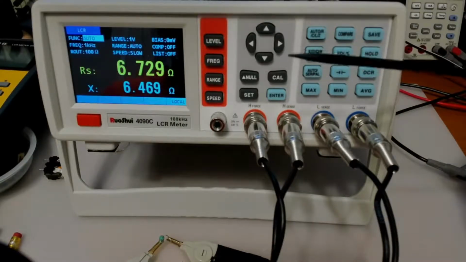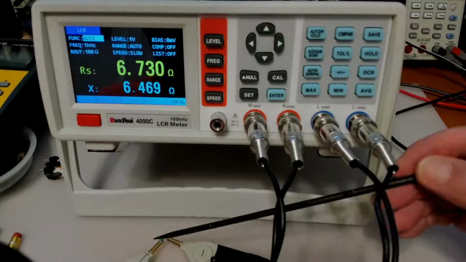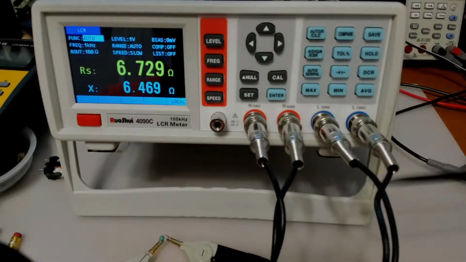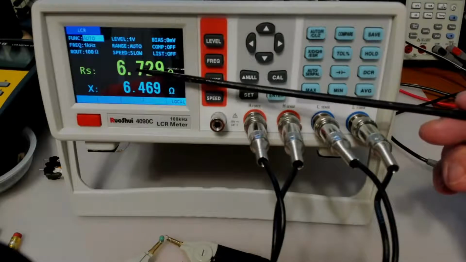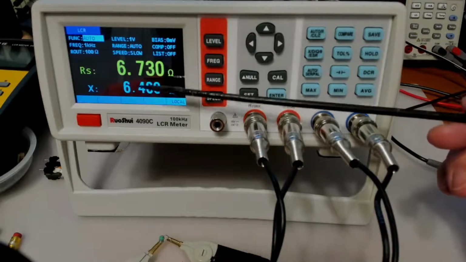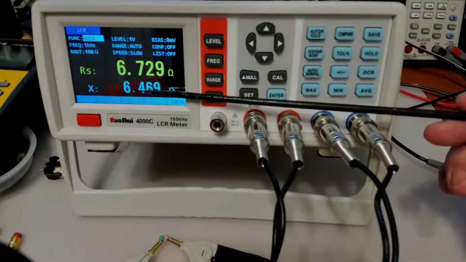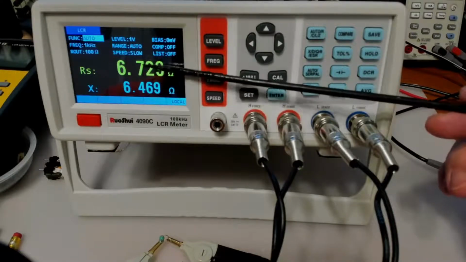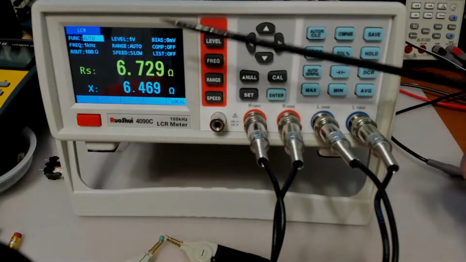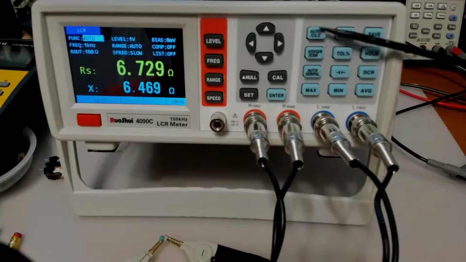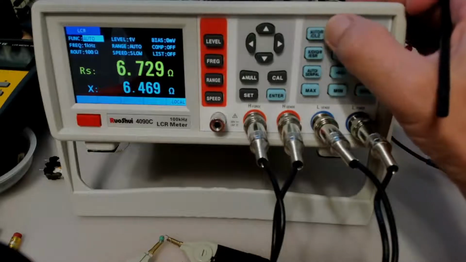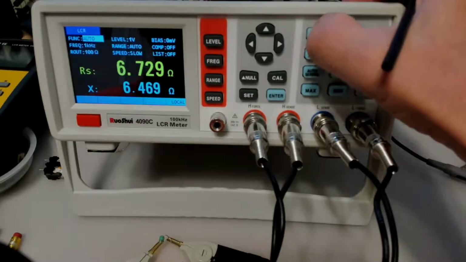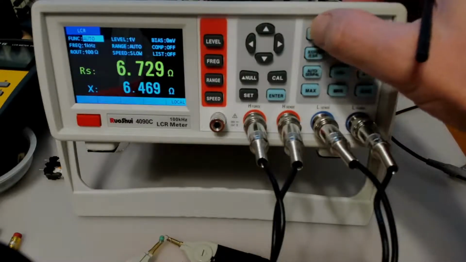Now this is a very small inductor, and as you can see, when I put it in auto mode, it is measuring the resistance of it, which is very close to what the reactance of it is. You have to actually go to the inductance mode in order to see the inductance of it.